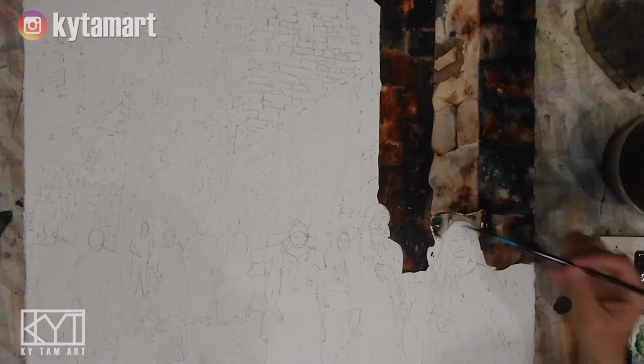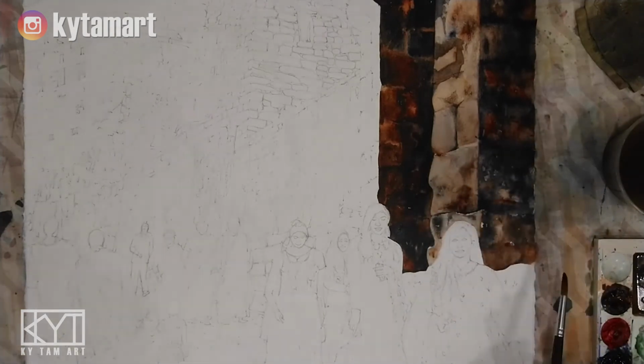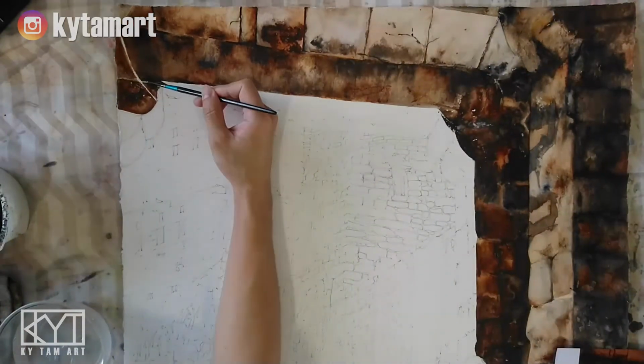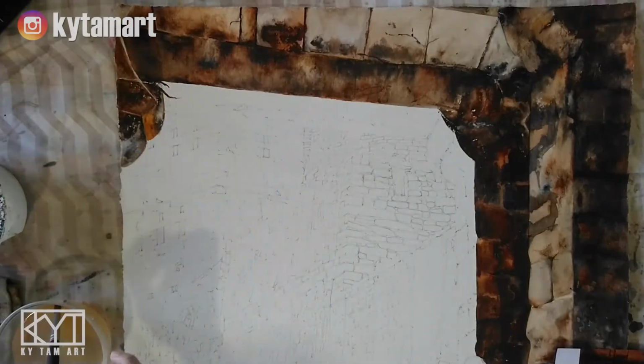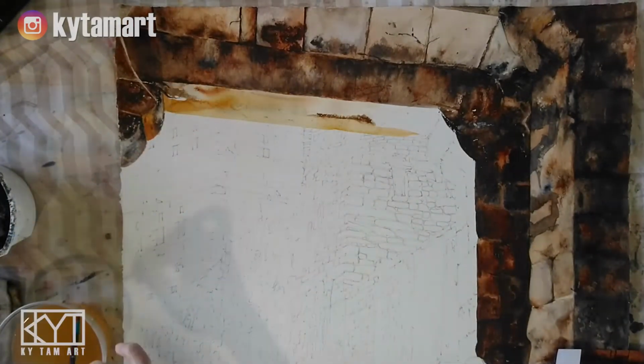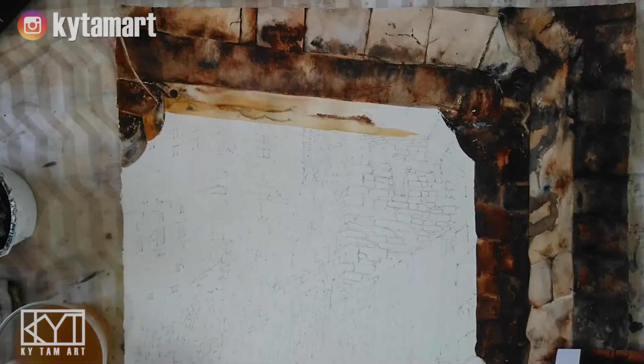So very quickly, I'm just going to complete this entire part using my brush, and I'm just going to make sure that we have all these different kinds of browns that make up the entire structure that is being done, right? So right now I'm just doing that final part there, which is the left hand side.